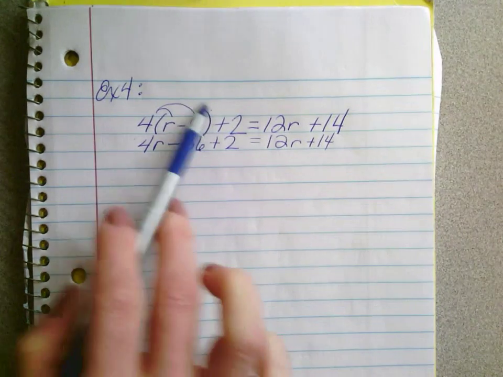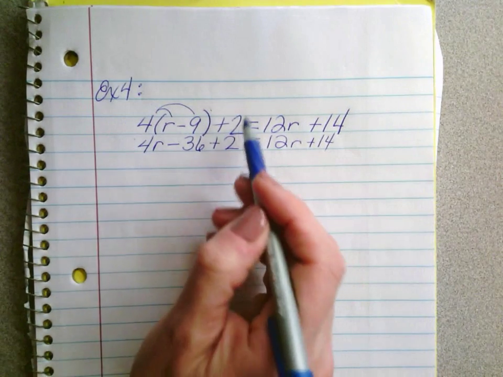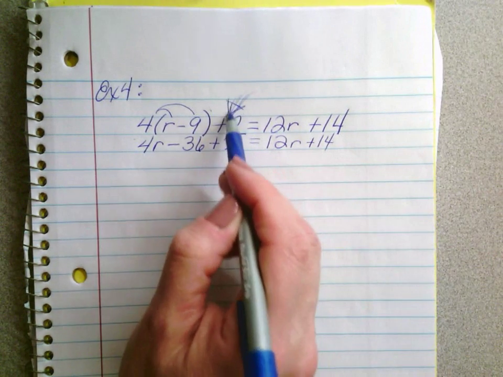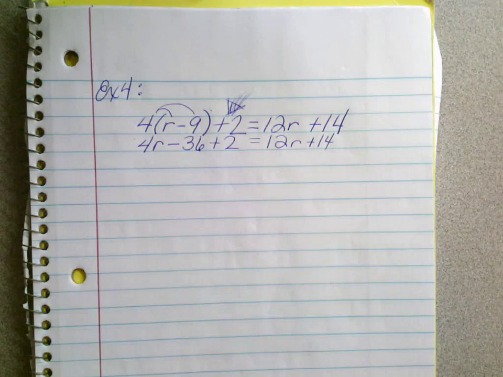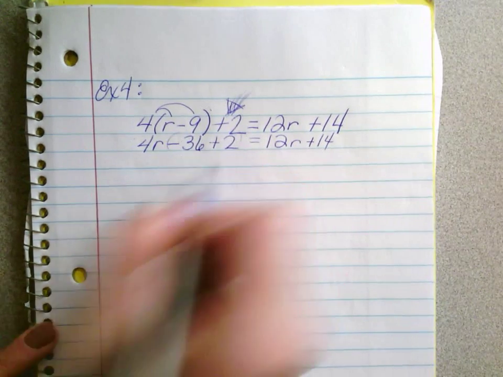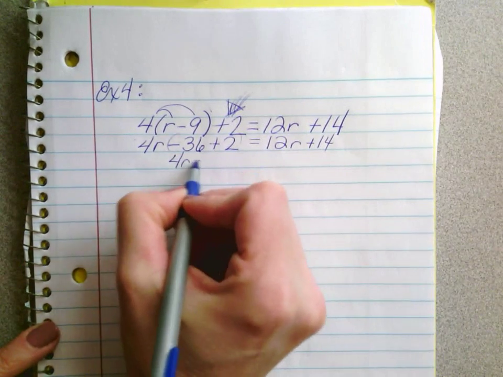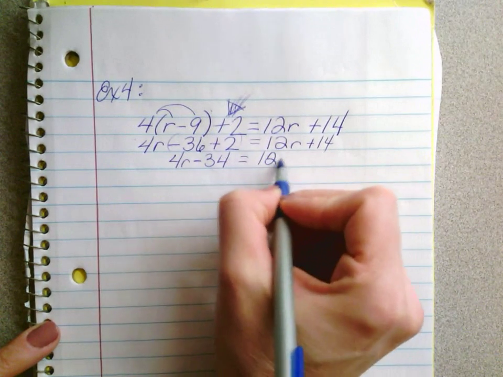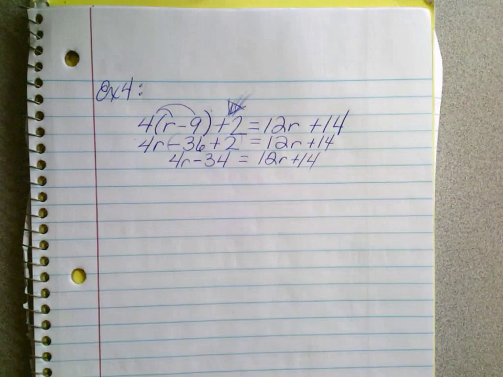It is critical that you deal with this component prior to doing anything with this. Okay, this does not happen until after that has. Can we start combining like terms? First, we'll deal with this, which is 4r minus 34 equals 12r added to 14.